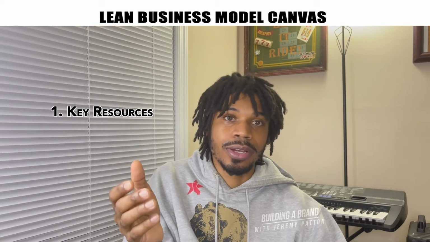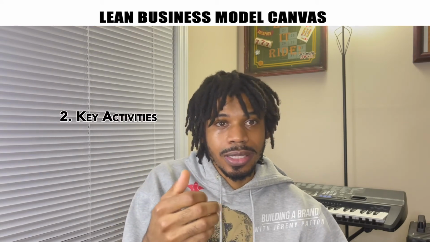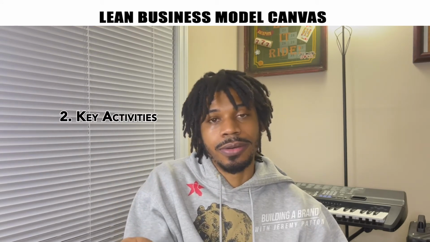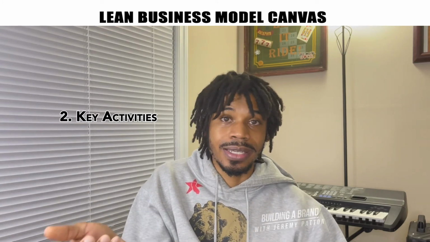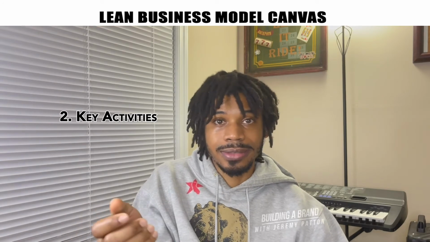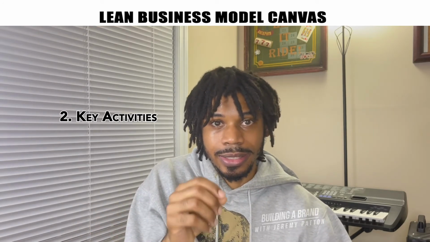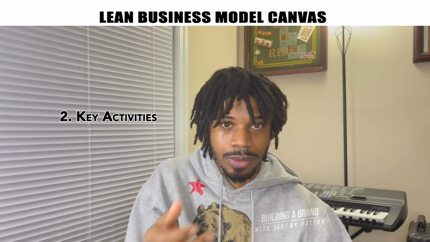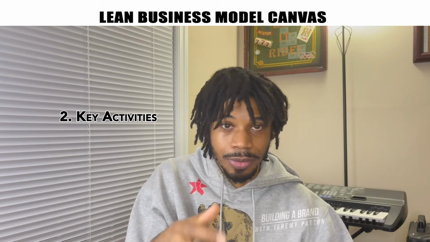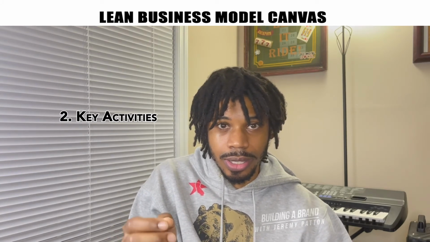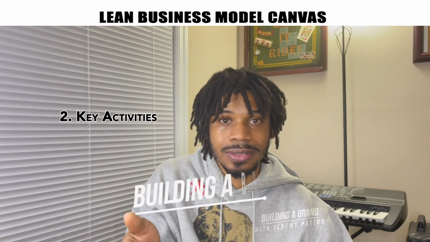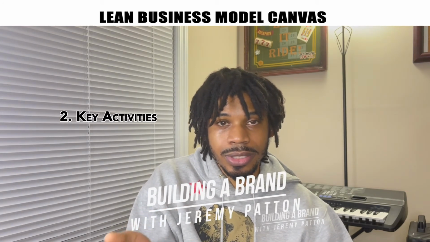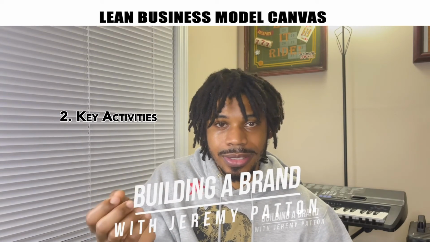And then from there, you could move on to the second area of the left side of the business model canvas, which is key activities. Now, key activities includes anything that is required from you or your company staff to perform in order for your products, your services to be successful and to meet the customer needs and expectations.